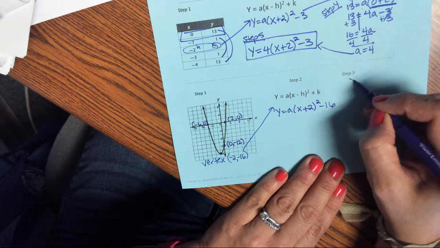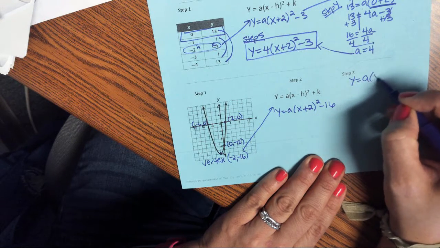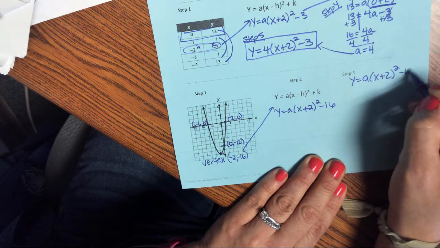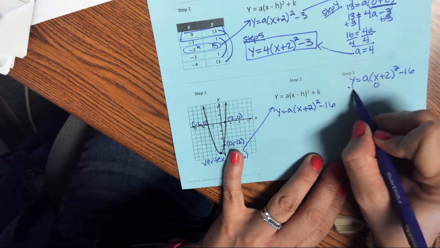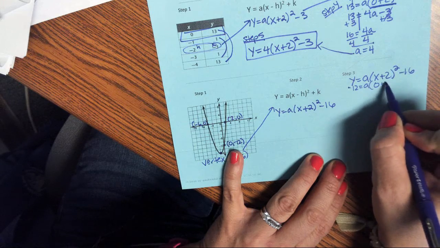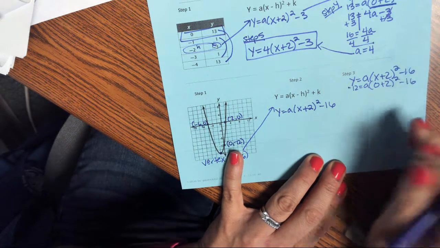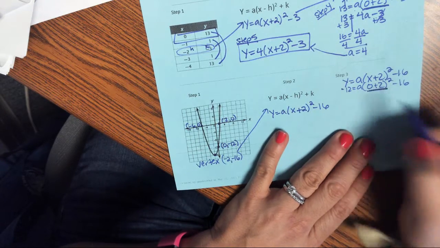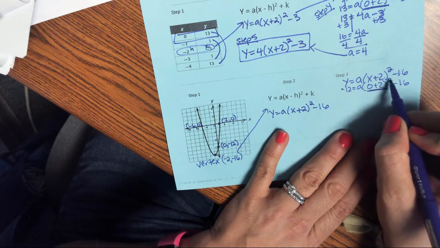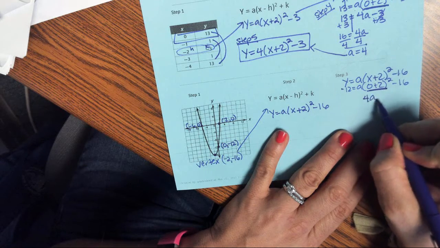So for step 3, when I rewrite the equation, I'm going to plug in 0 for x and -12 for y. By now, you're getting the hang of solving for A. Simplify that. 0 plus 2 is 2. 2 to the second power is 4, so 4A.